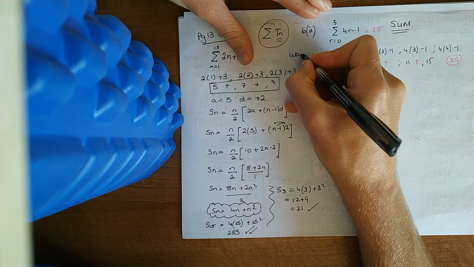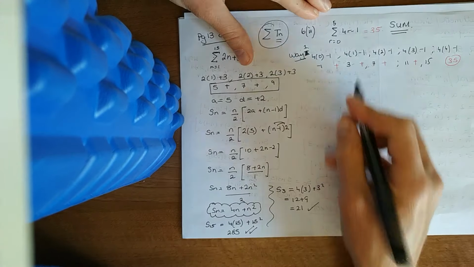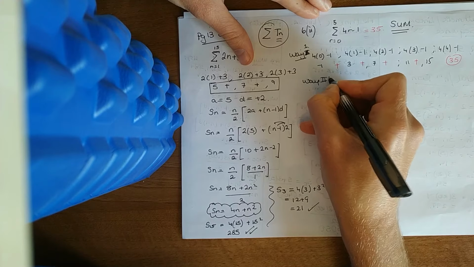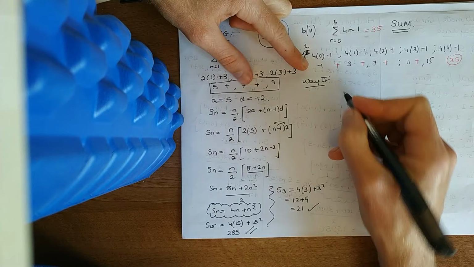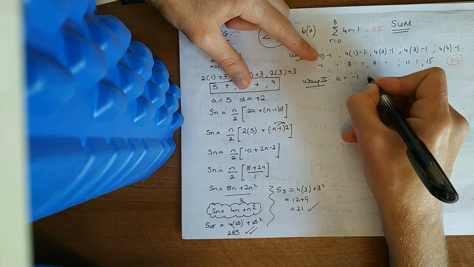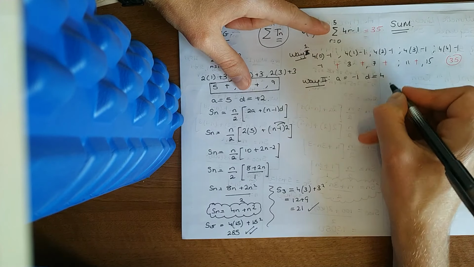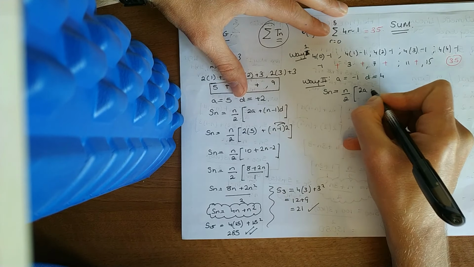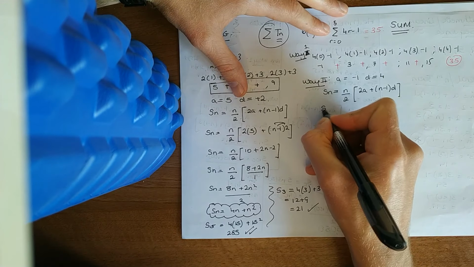I'll show you the other way, because more than likely in your Leaving Cert, you'll have a lot more terms than 5. So your second way, once you see these pluses, that means add them together. You just have to write out a few to get your A and your D. A is minus 1. D is, what do we go up in? 4s. So Sn is n over 2 times 2A plus n minus 1 D.